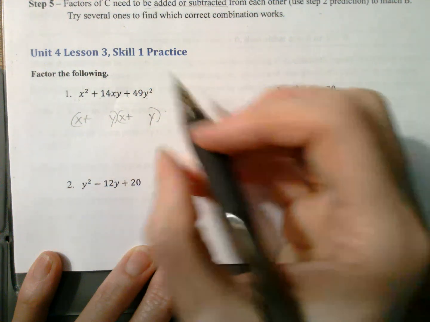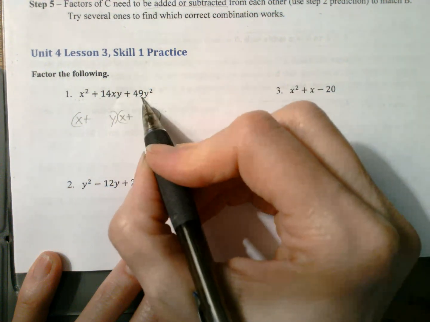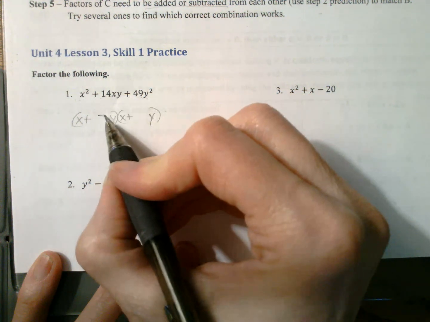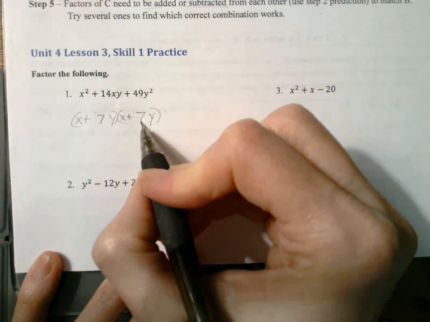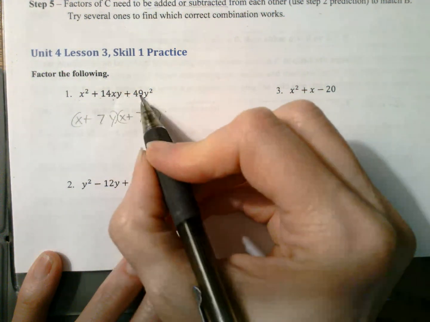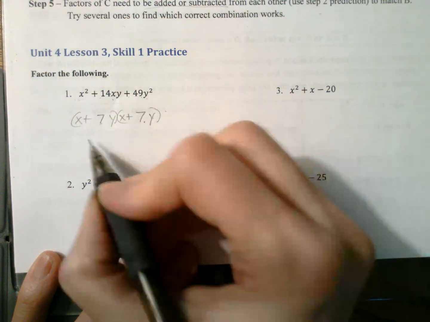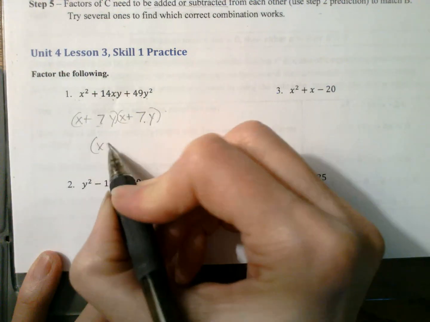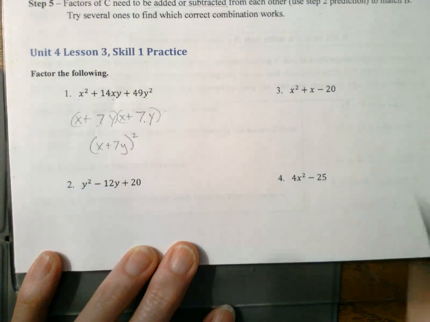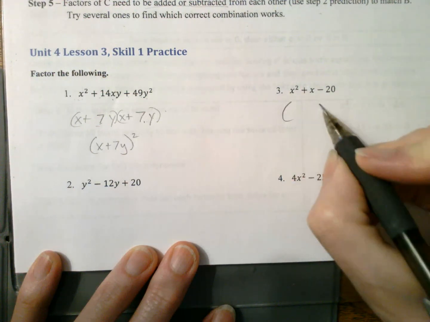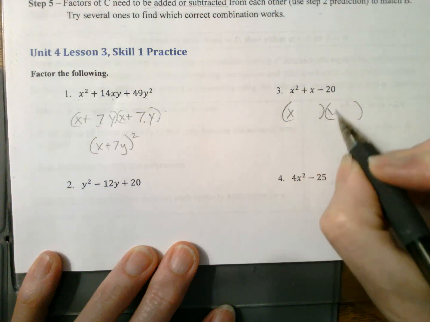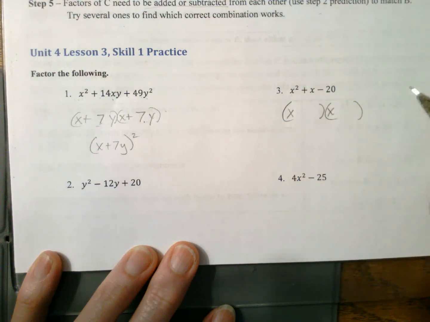Now I want to look at the numbers. If you notice, C is a perfect square of 7. So 7 and 7 added together make 14, multiplied together make 49, and it's the same thing twice. So there's that one. This one is a trinomial. A equals 1. Root the variable here and here.